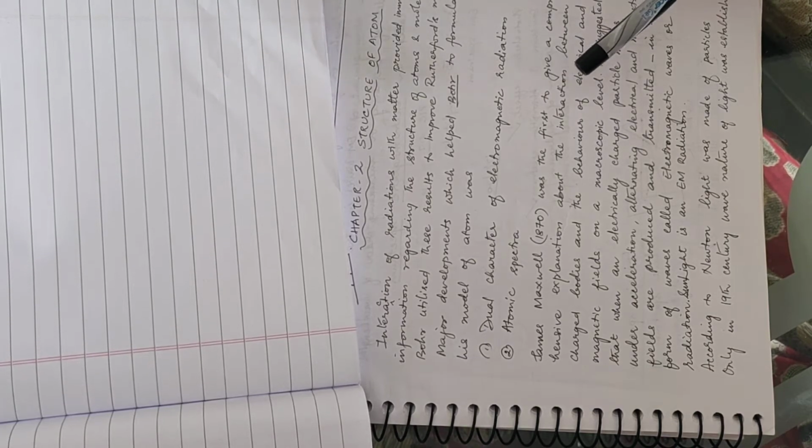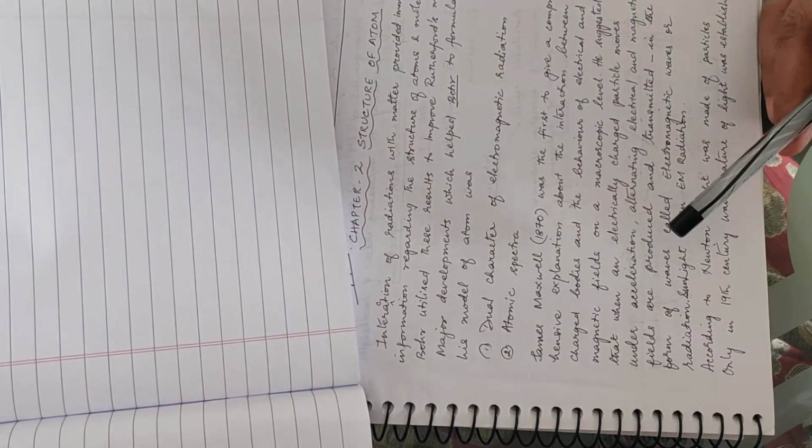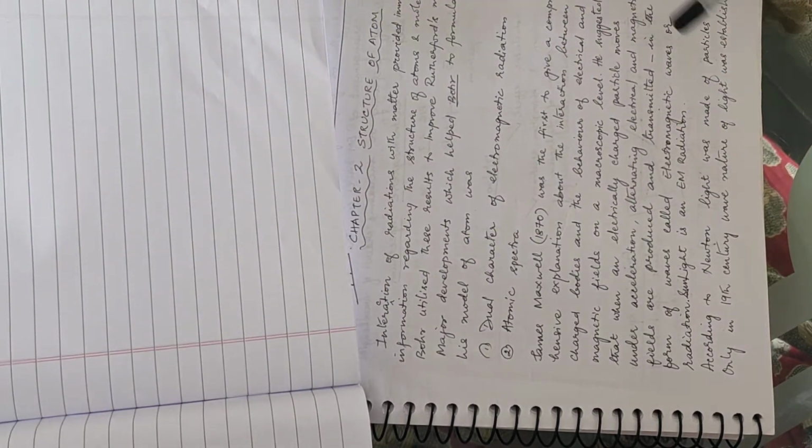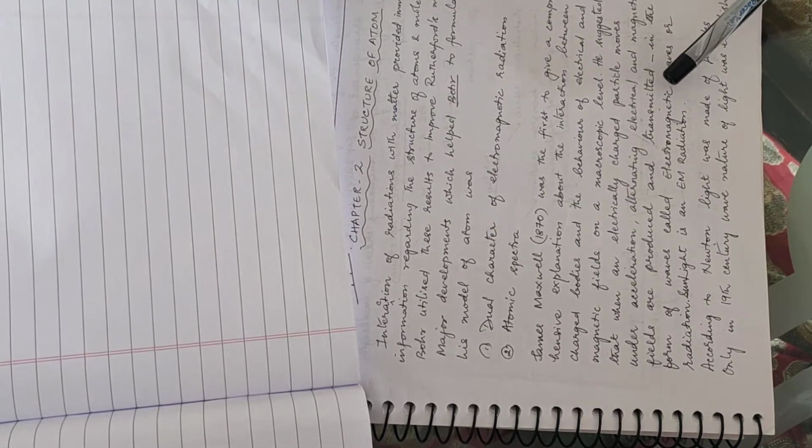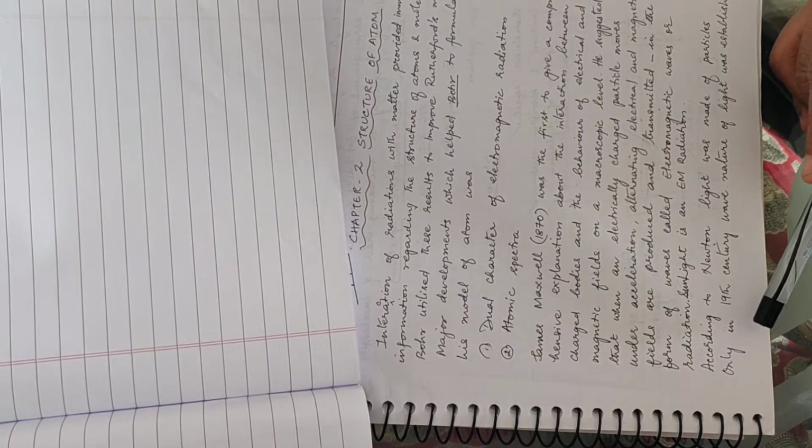He suggested that when an electrically charged particle moves under acceleration, alternating electrical and magnetic fields are produced and transmitted in the form of waves. These waves are called electromagnetic waves or electromagnetic radiation. Sunlight is an example of electromagnetic radiation.